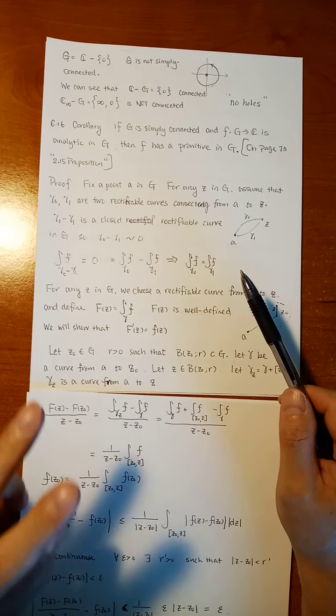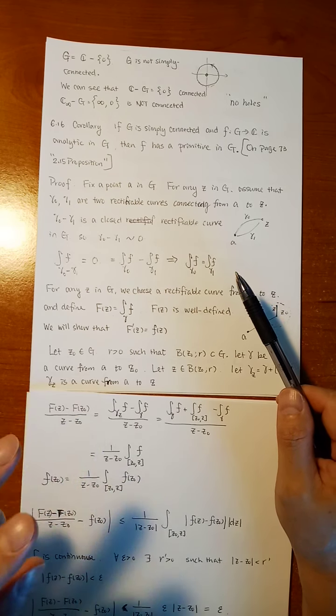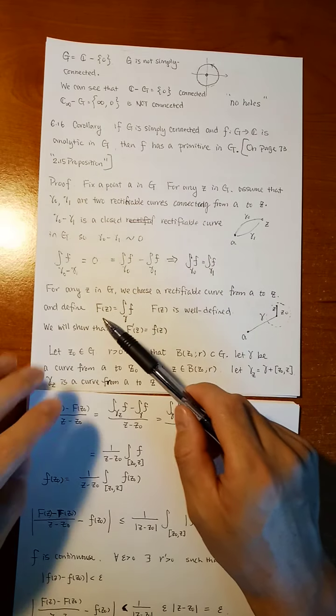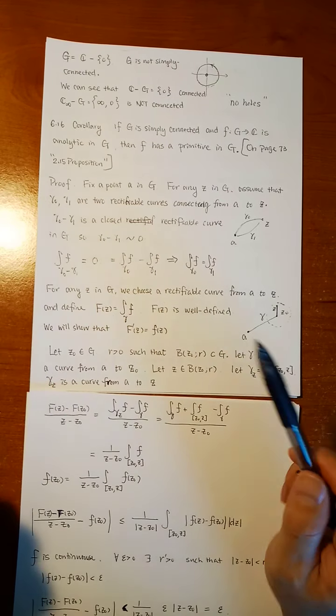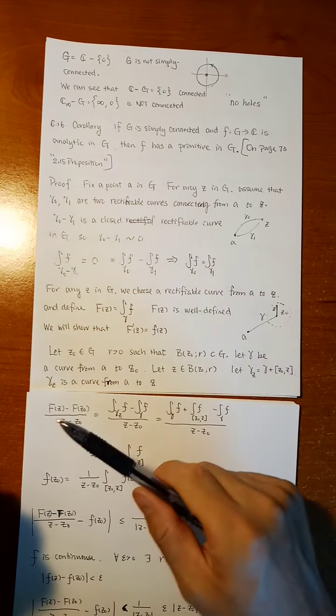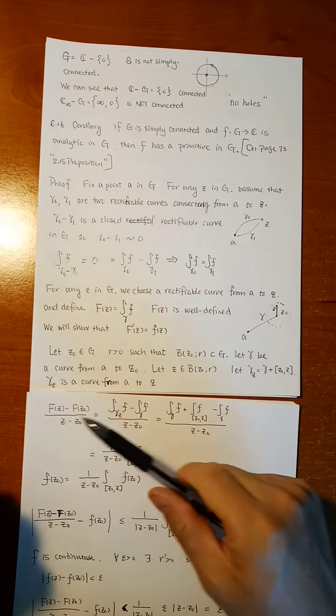So we have two different conditions. Those conditions are both used to make sure that capital F is well defined and does not depend on the selection of a path. So the Morera theorem and this theorem are very close, but they use two different conditions to guarantee the primitive function is well defined.